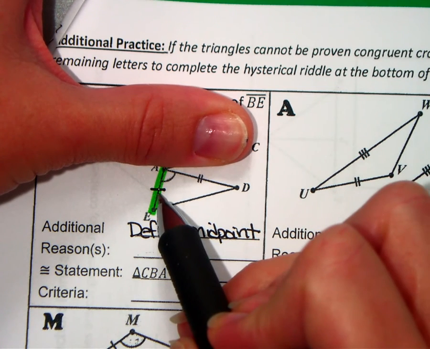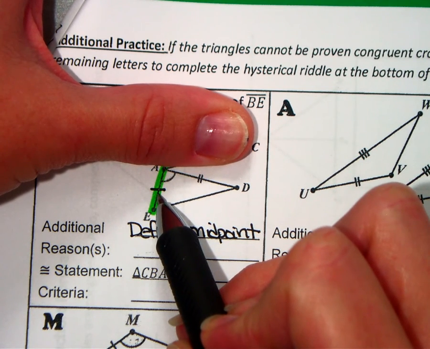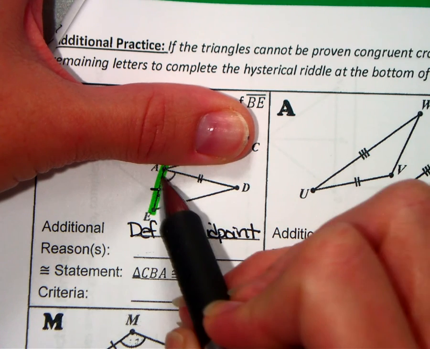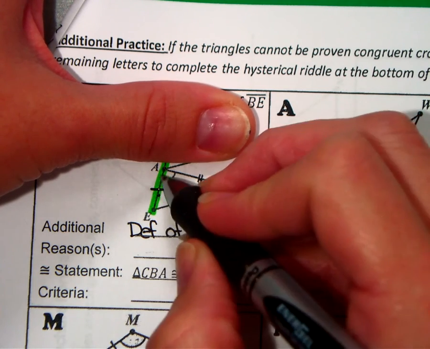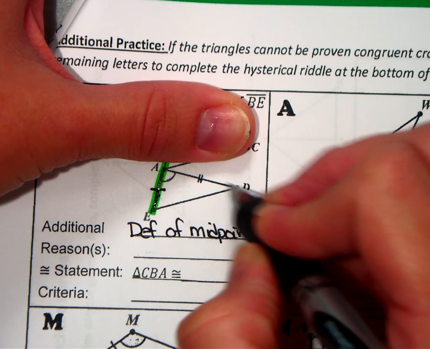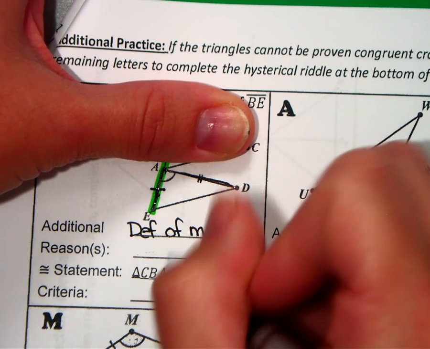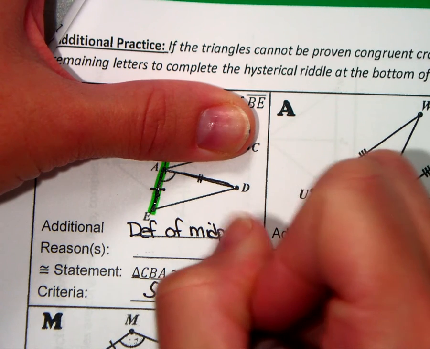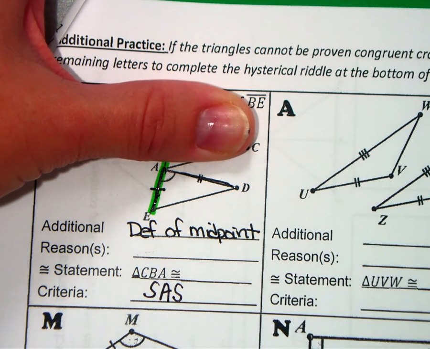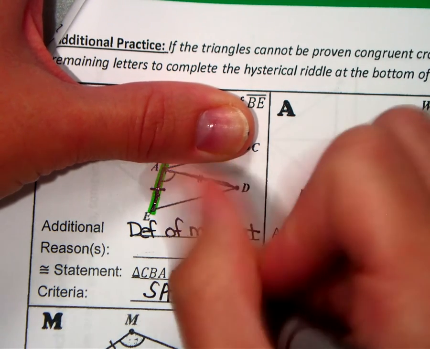And you've got a side, and an angle marking. The question is that angle marking where the 2 sides come together? Yes. So that would be side, angle, side. And then we do our congruency statement.